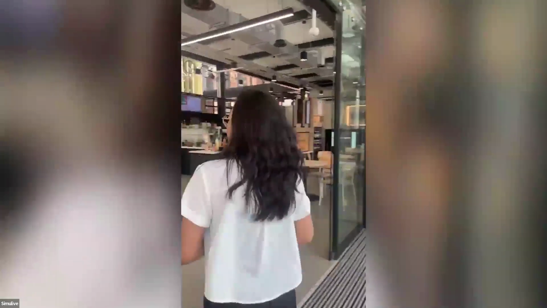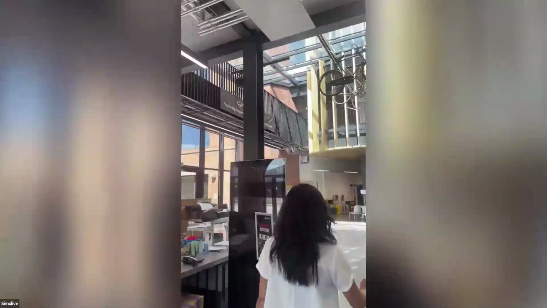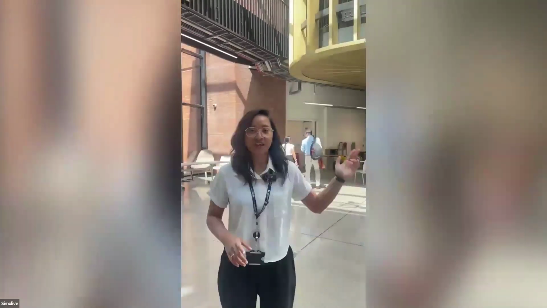Okay, so now let's take a tour here at our Steam House. In this space, there's some workshop that would happen here on campus. Let's take a look at some classrooms here in the Steam House.